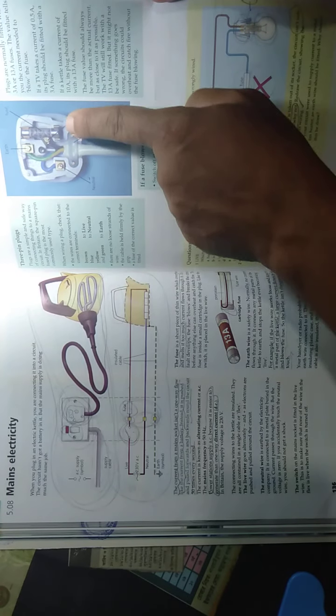You have seen the fuse, it is like this, with a wire in between. It has a porcelain cover and a metal cover, two parts, and you saw it in the plug point in the earlier chapter. This is the fuse. So now this is the basic difference between the fuse and the circuit breaker. You have got it. And now the two-way switch.